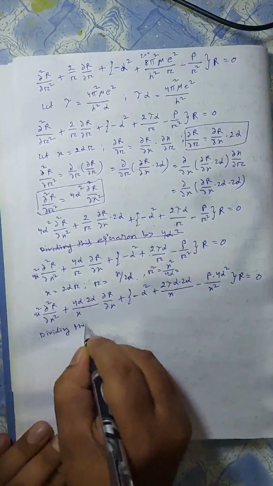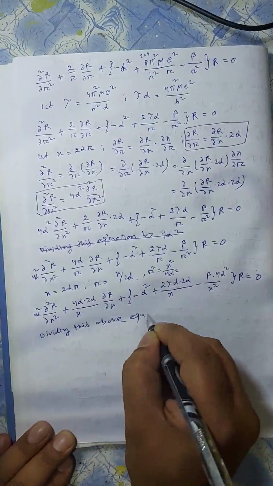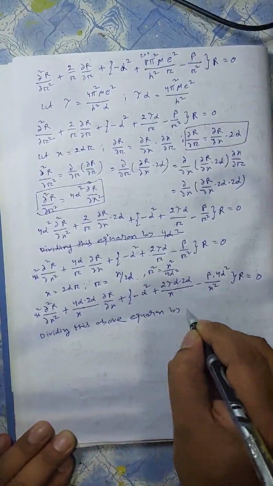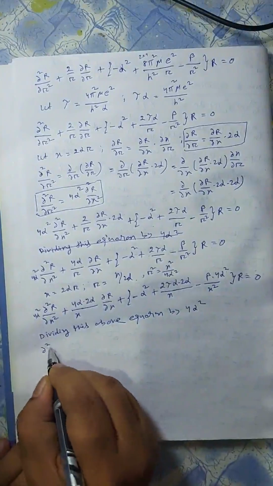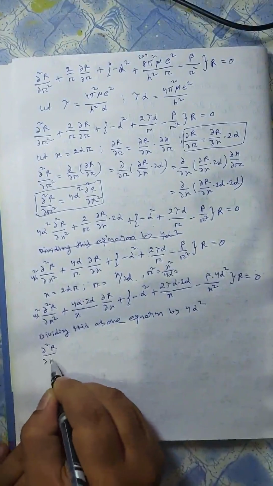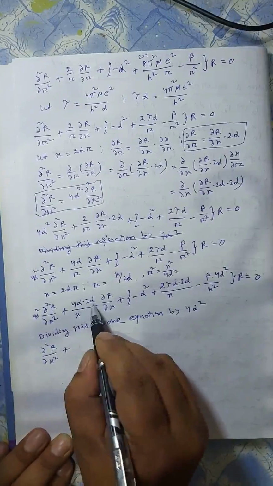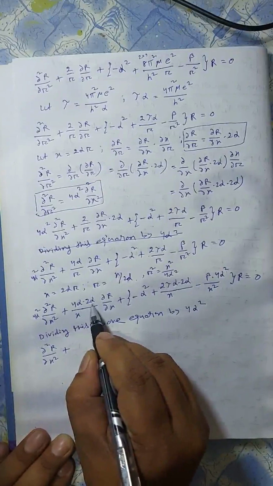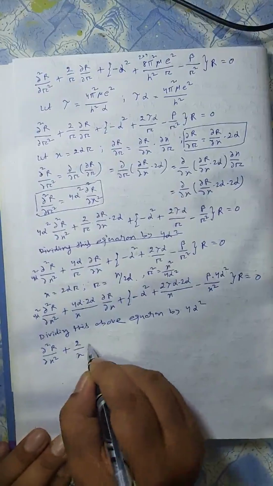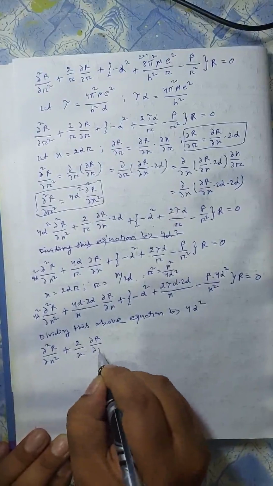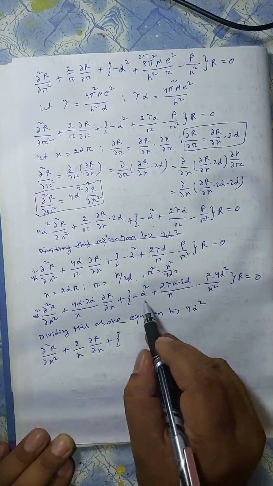Dividing the above equation by 4 alpha square, this cancels, ∂²R/∂x² plus here is 4 alpha, 4 alpha square, so 4 alpha square by 4 alpha square cancels, remaining is 2 by x ∂R/∂x, plus bracket, by 4 alpha square.